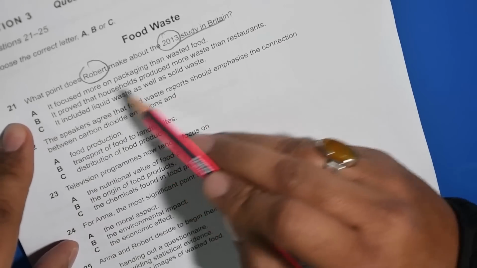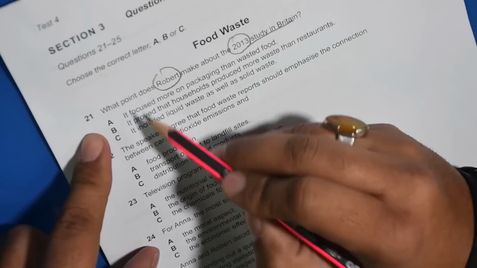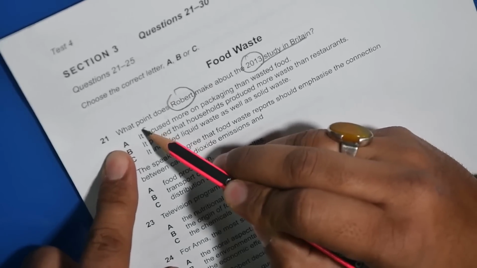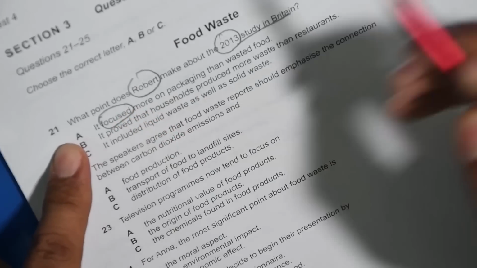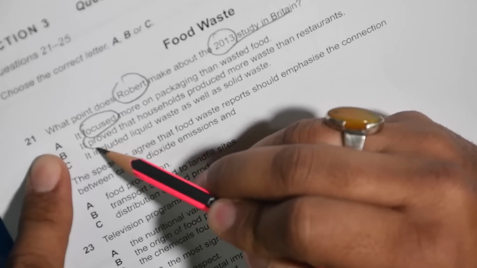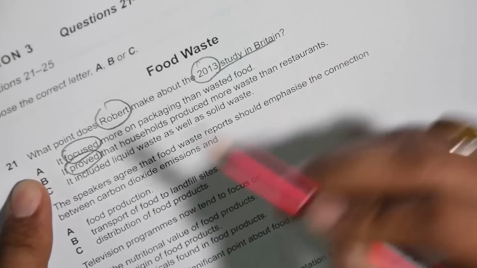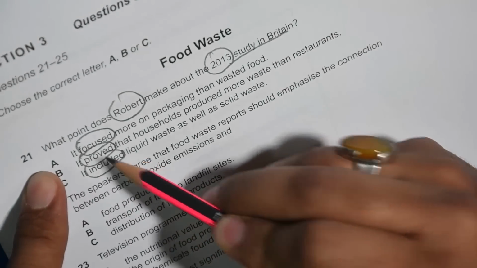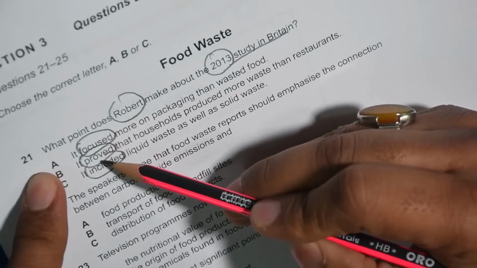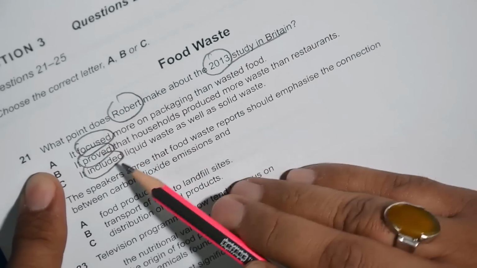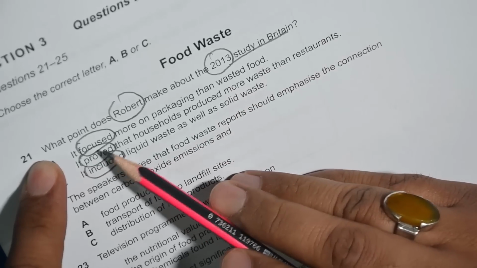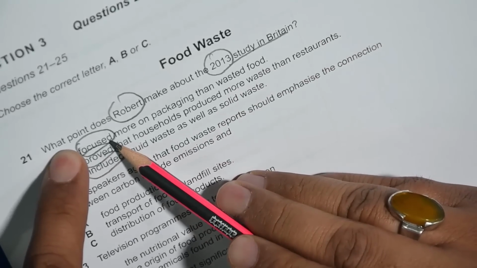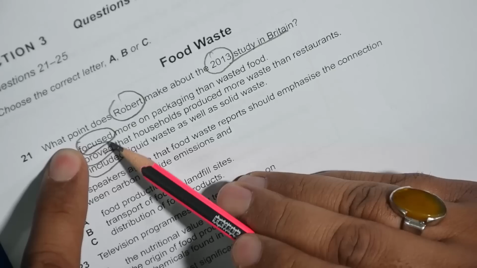Now see, we've got 3 options and they are quite long. One is it focused. Here the verb is focused, proved. They might use words like proof and all that. Included. So you need to focus on the verbs actually. Of course we've got the details, but actually the main thing is focus. For focus they might use the words pay attention.